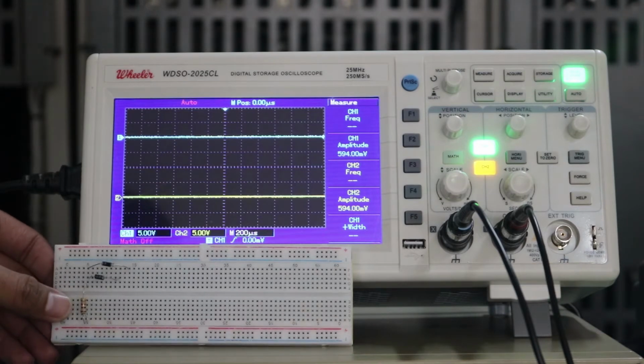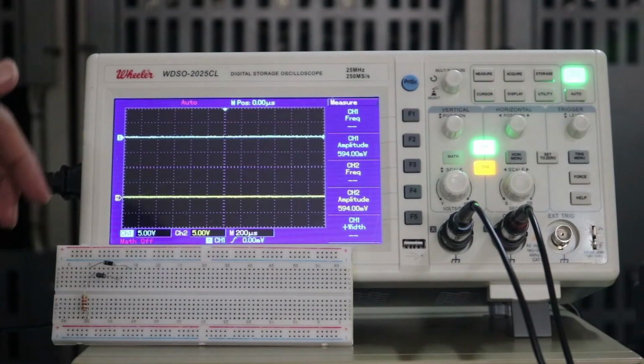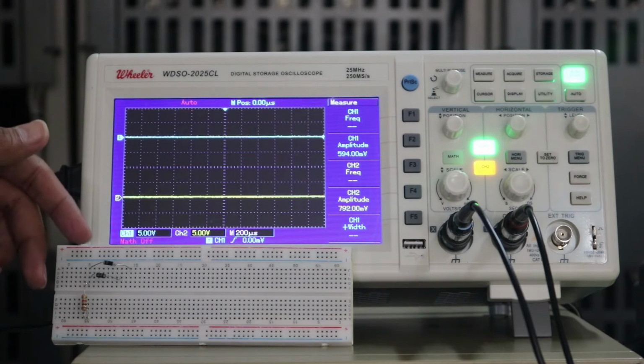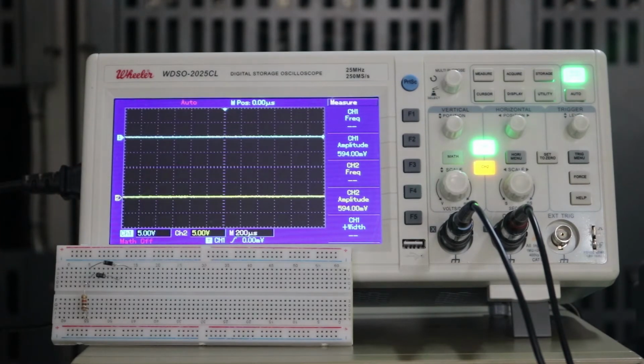So now we will be using a resistor and two diodes. The two diodes should be parallel to the resistor and they should be connected. One is forward biased and the other one is reverse biased. We will also be using two external voltage supplies which will be connected to our diodes.